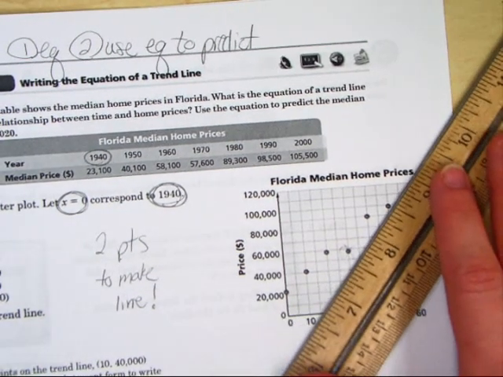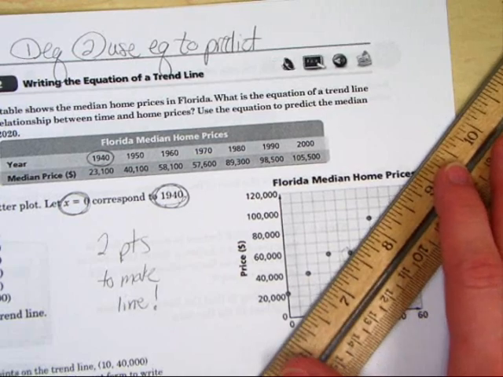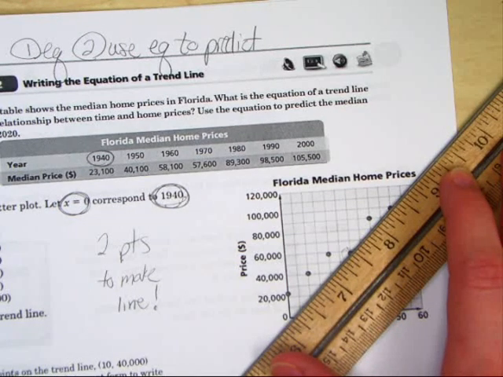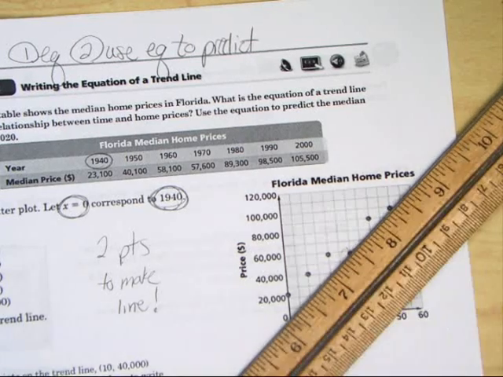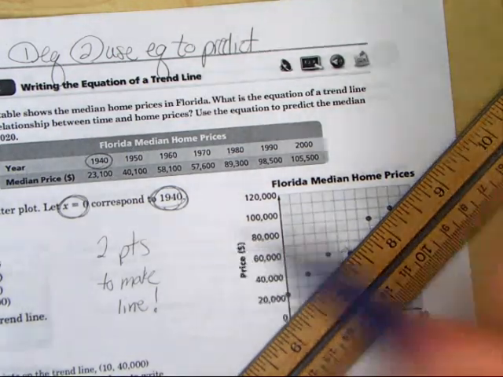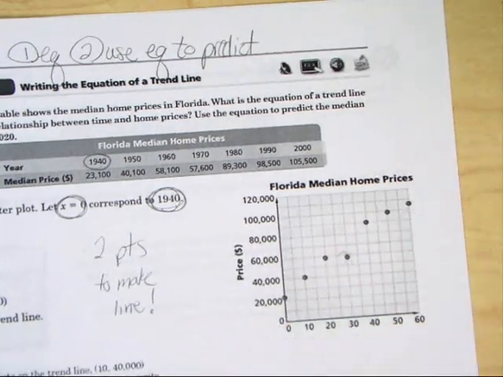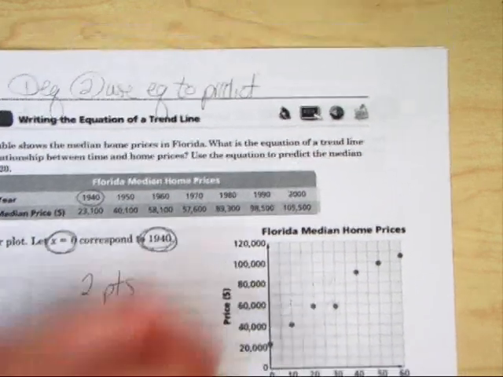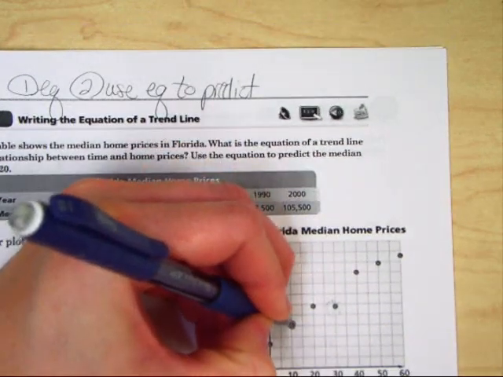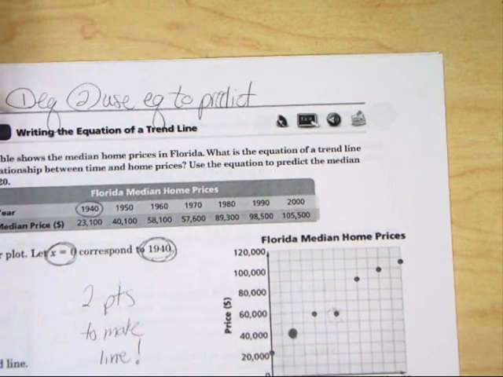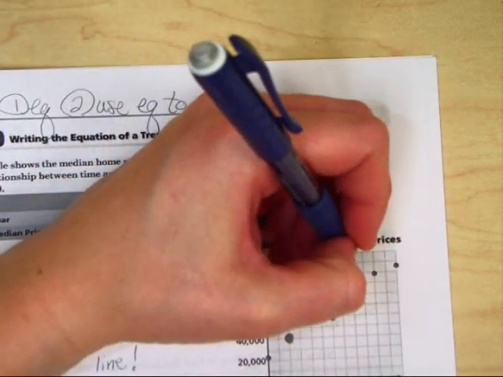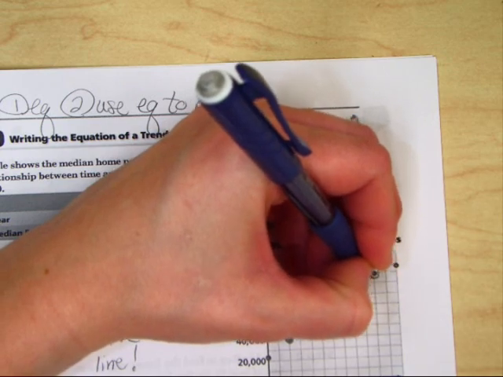Now, what about these 2 points? That one and this one. Those aren't very good. They don't represent a lot of our data very well. So we need to find 2 points that we really like, that we think represent the data the best. I'm going to choose this point, and I'm going to make it nice and dark. And I am going to choose this point right here.